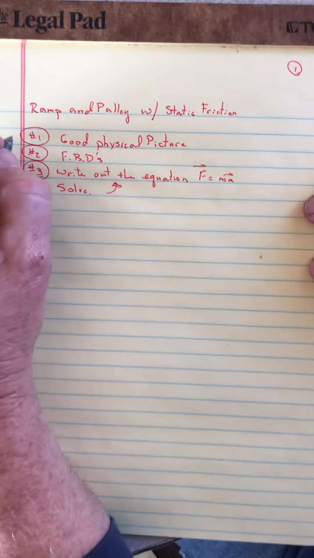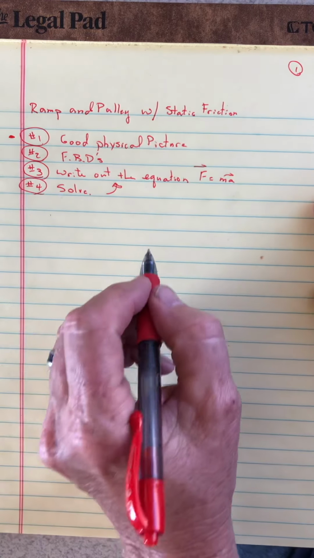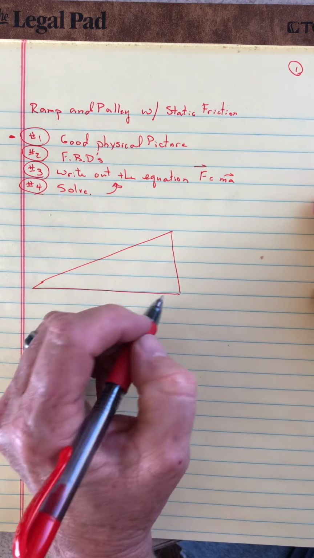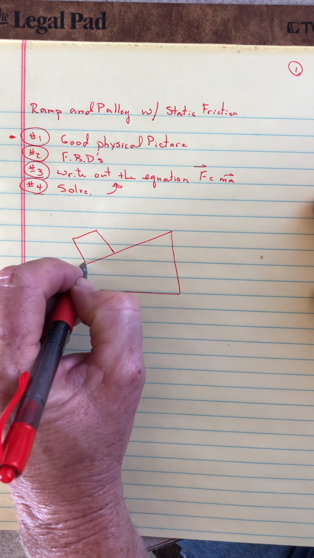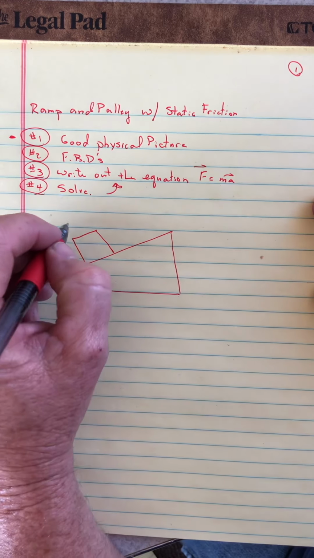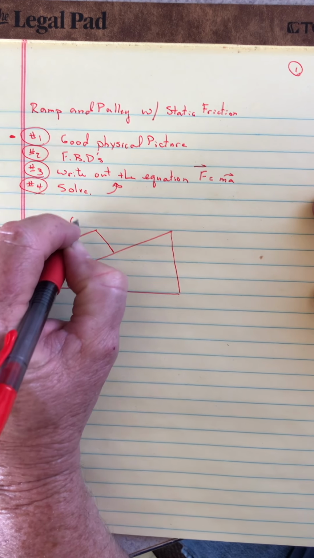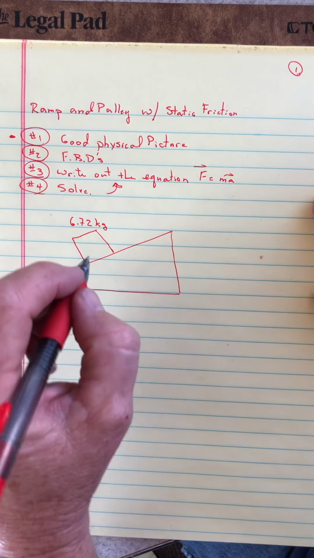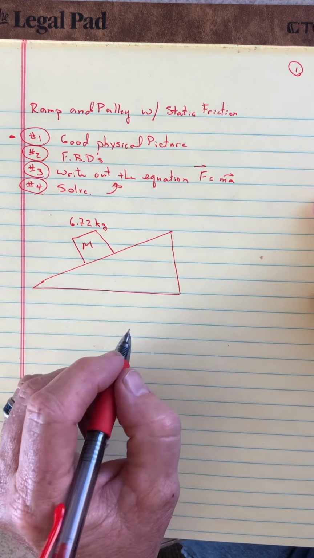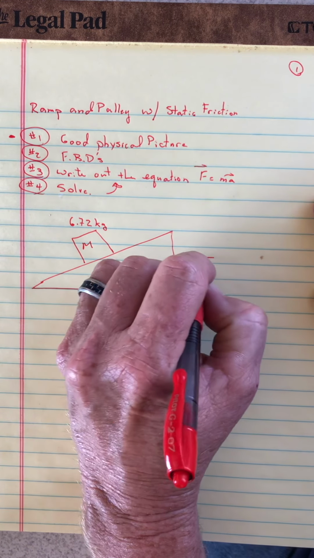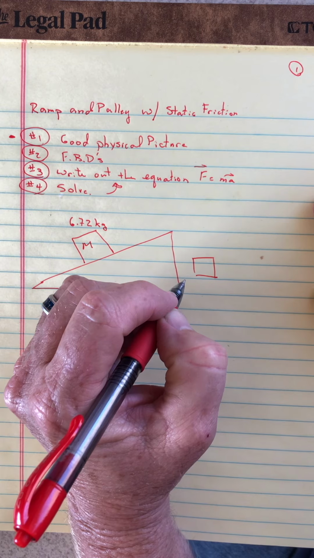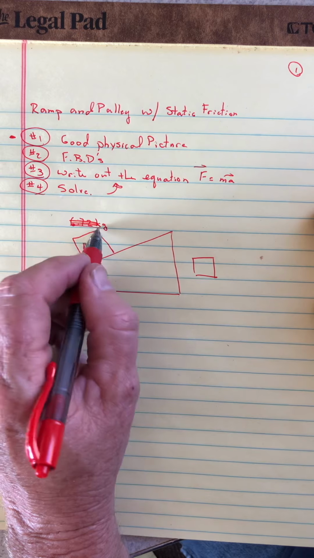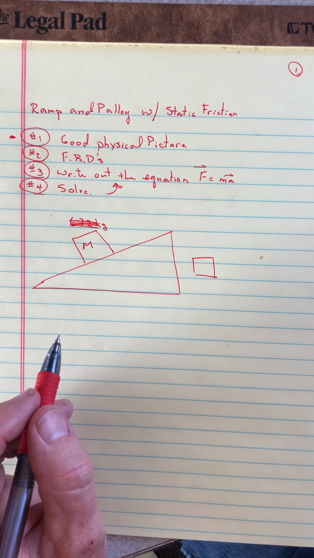All right, so let's start right here with step number 1. Good physical picture of what's going on here. All right, so I've got this incline. And it says here, if I just kind of read it, it says block number 1 with a mass of 6.72 kilograms. So I'll put that in my diagram here. They label this as capital M. Is then attached to block number 2. Oh, hang on. Let me keep reading. This may not be the 6.72. They just say number 1 and number 2.